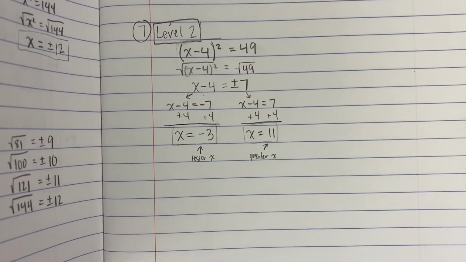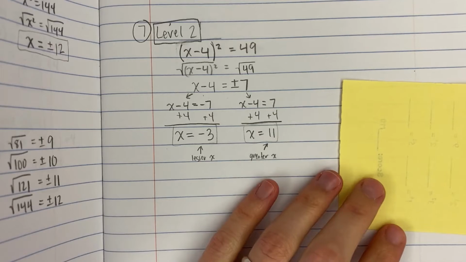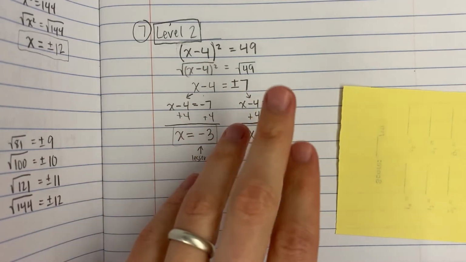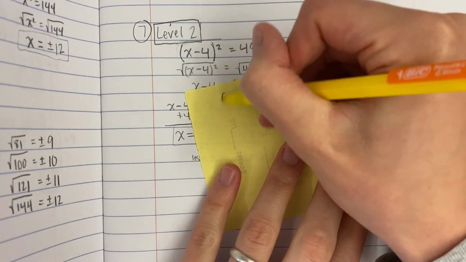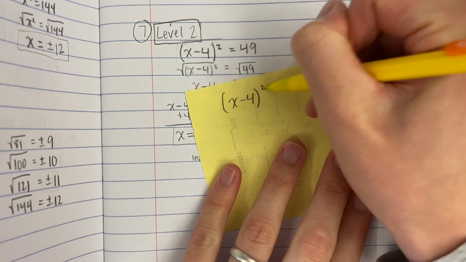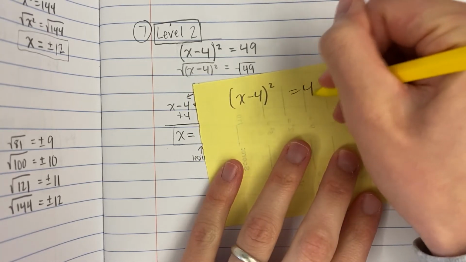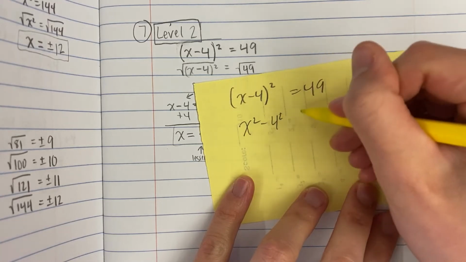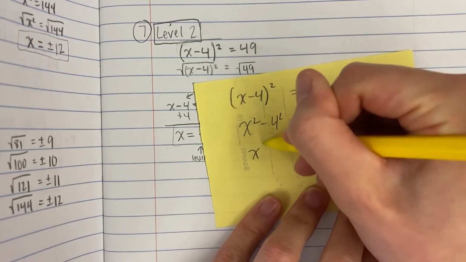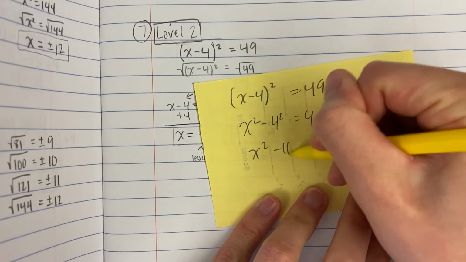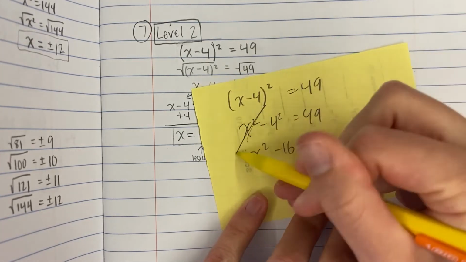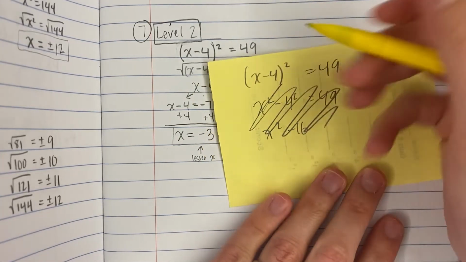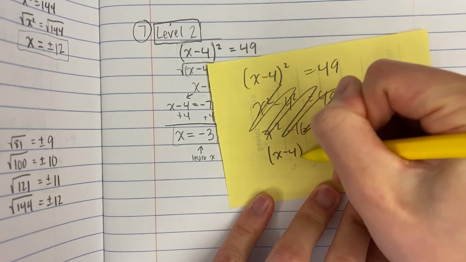I just want to address something you might feel confused about. You might think, well, all this square rooting, that's stupid. I'm not going to do that. Look, I'm going to take this x minus 4 and I'm going to square it, right? And you might think to yourself, okay, I have x squared minus 4 squared, and then that 4 squared just becomes a 16, right? And then I go from there. Here's the thing. That's not right, okay? Remember, x minus 4 squared is this.